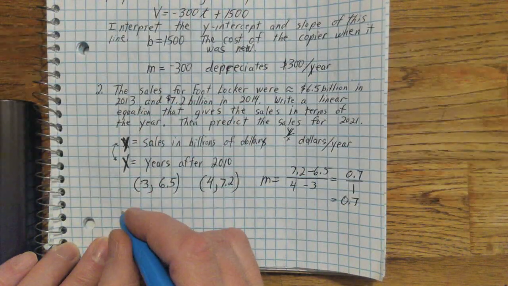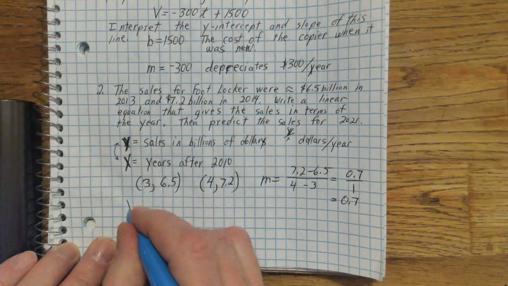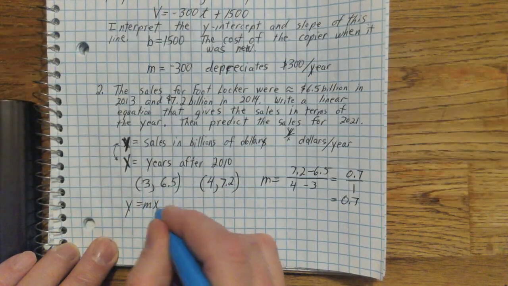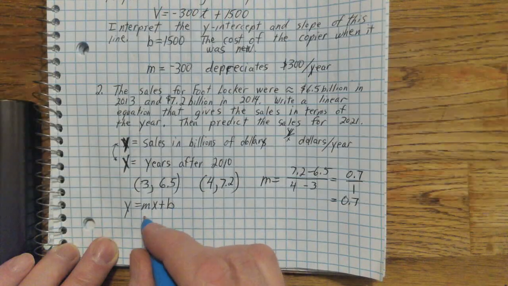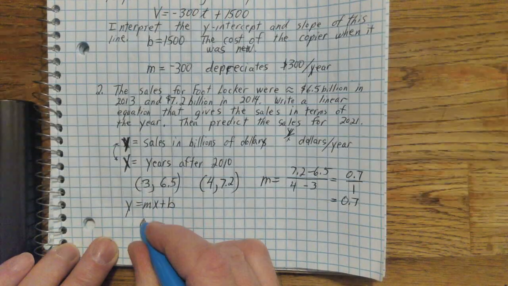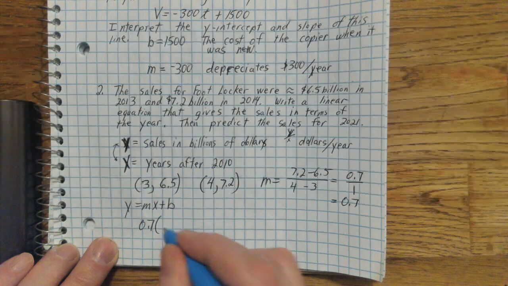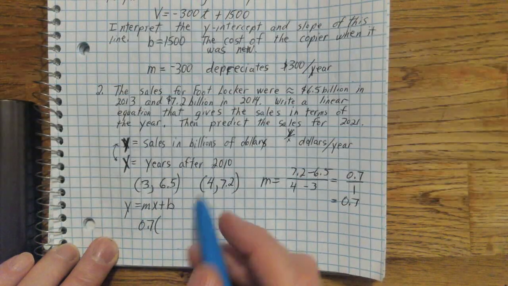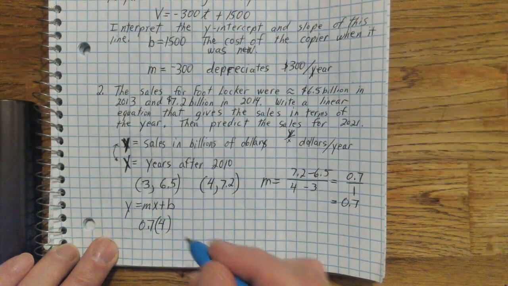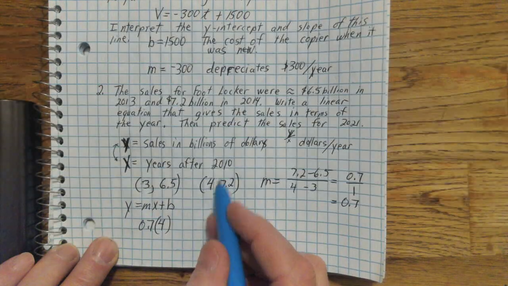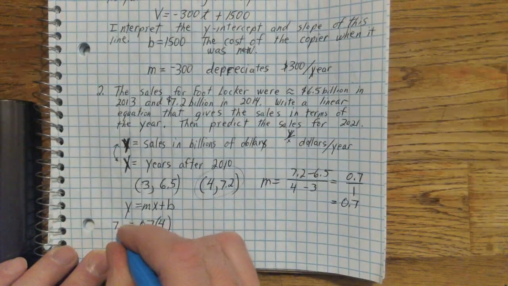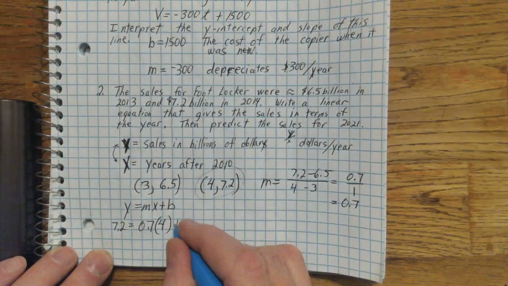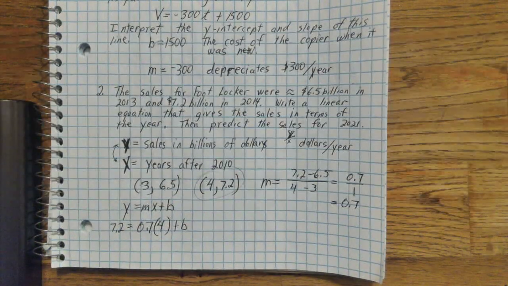So in the y equals mx plus b, m is 0.7. For x, I'm going to use the second ordered pair here. Doesn't matter. You can use the first. You're going to get the same answer for b, no matter what.